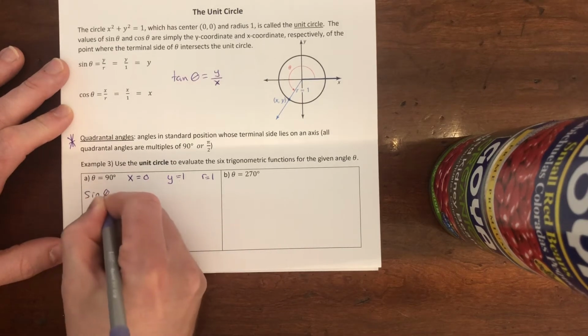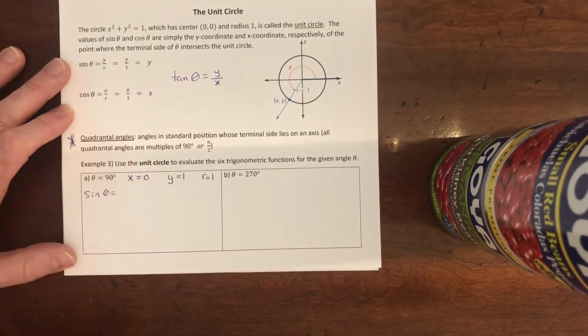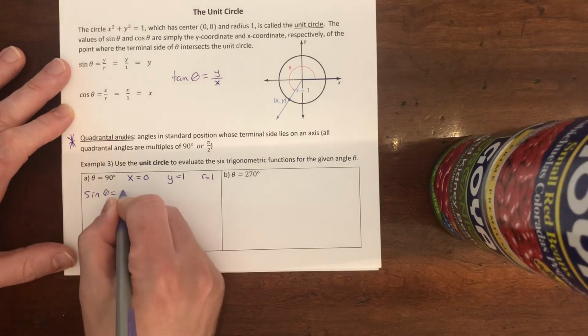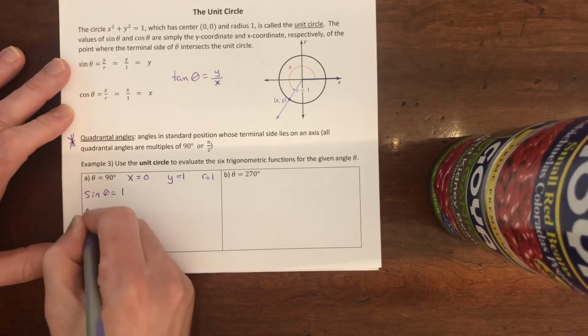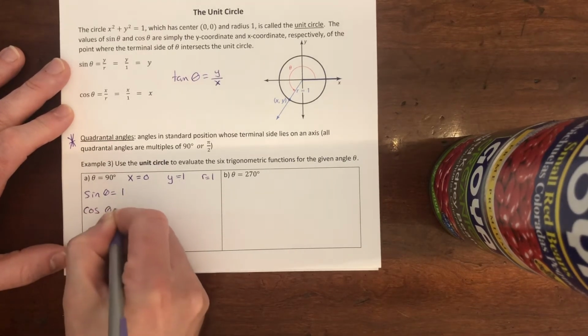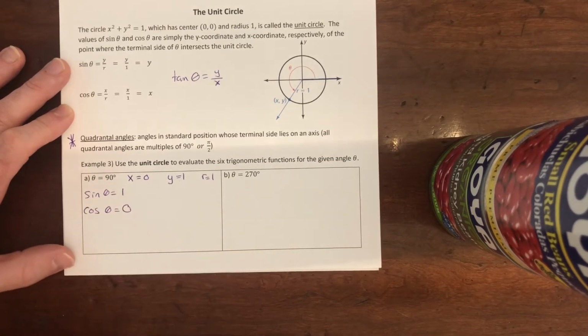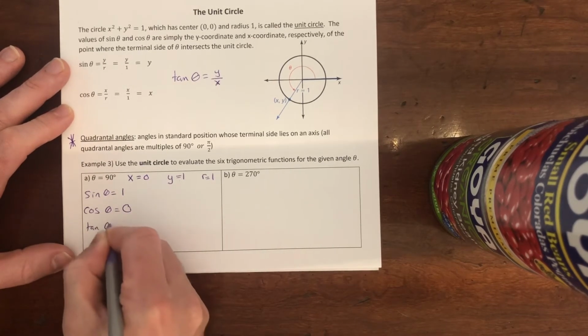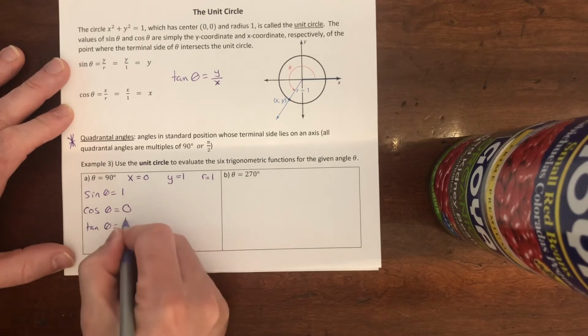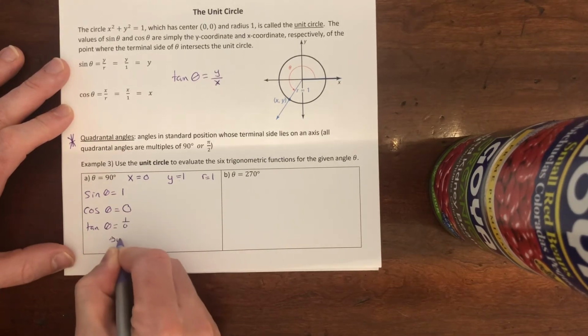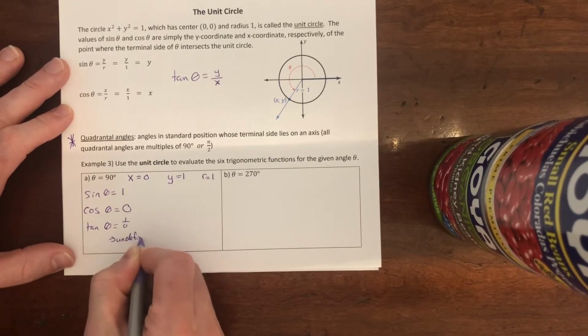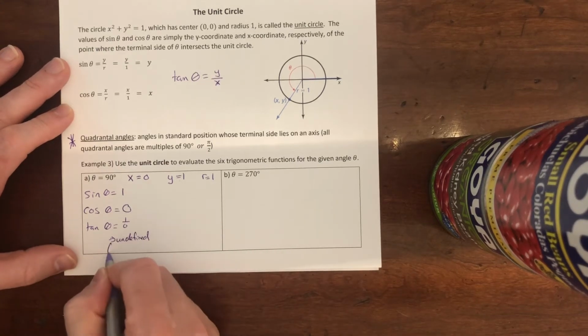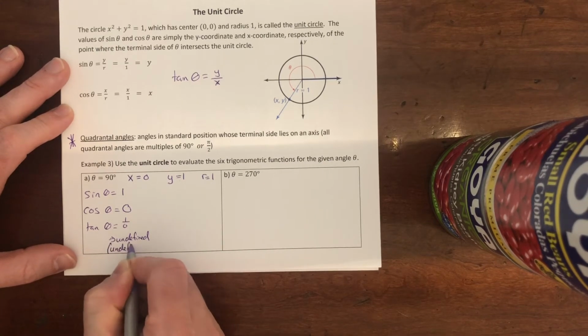So sine of theta is just our y, so that's going to be 1. Cosine of theta is our x, which is 0, and tangent of theta is y over x, which is 1 over 0, which is undefined. Moving forward, I'm not going to write out the whole word.